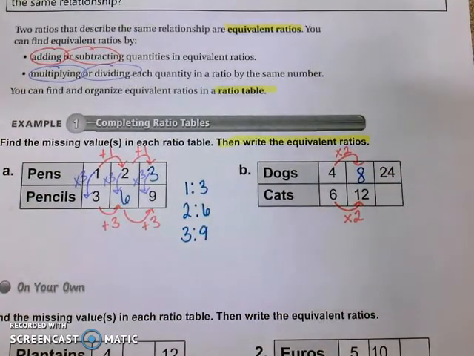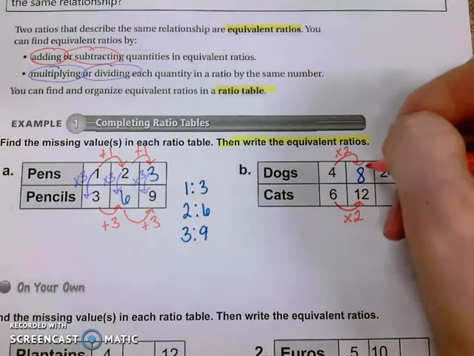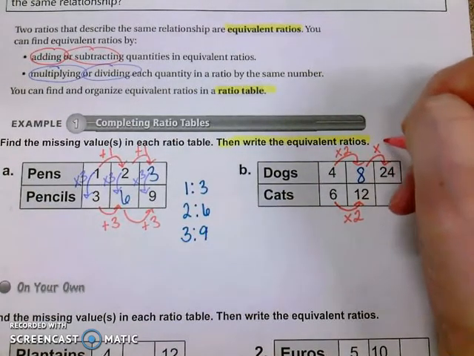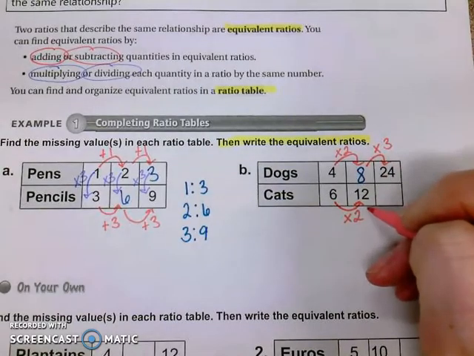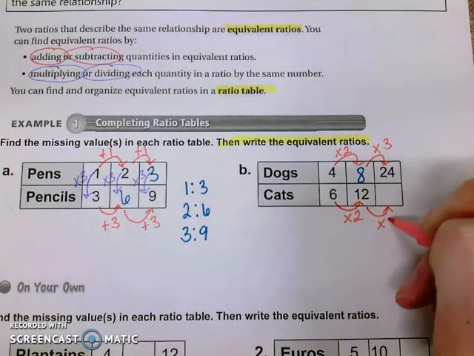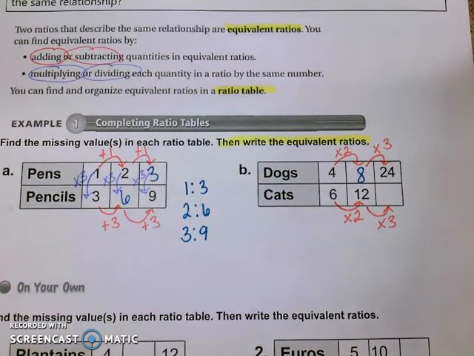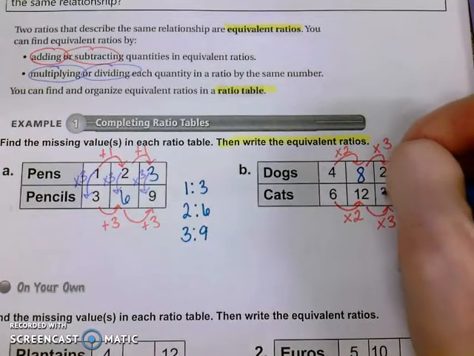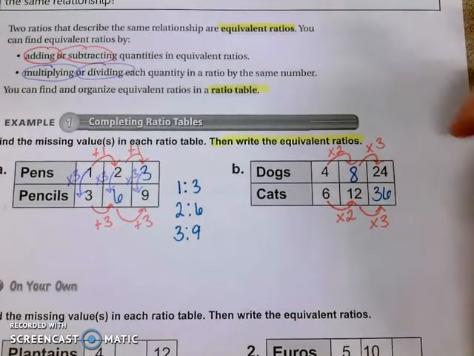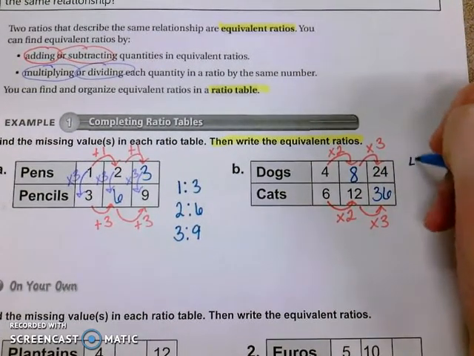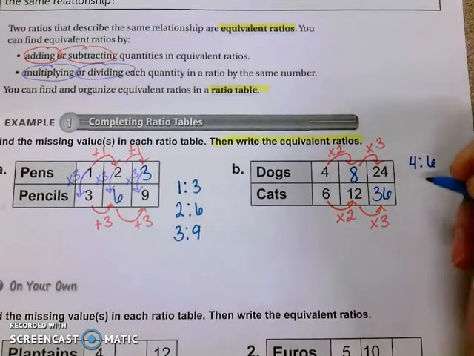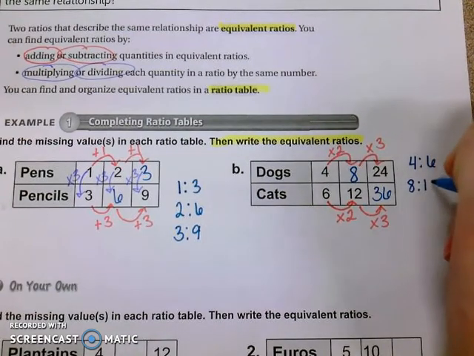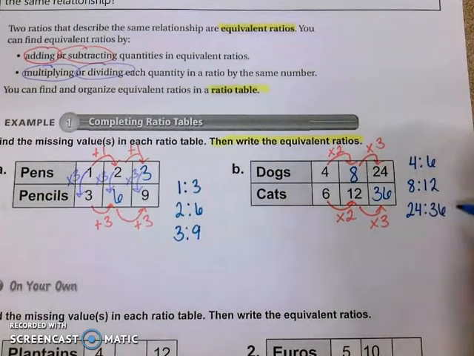So that number becomes 8. Okay? But then it changes a little bit because now I'm trying to get to 24. So to get from 8 to 24, I need to multiply by 3. So that means I need to take 12 times 3 to get this number. So I end up with 36. So my 3 equivalent ratios this time are 4 to 6, 8 to 12, and 24 to 36.